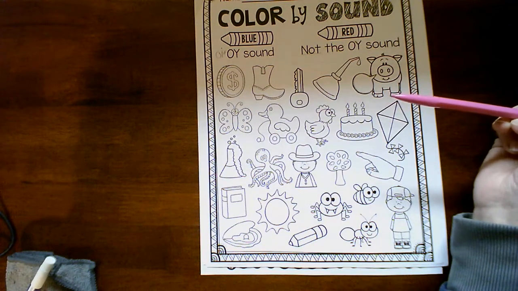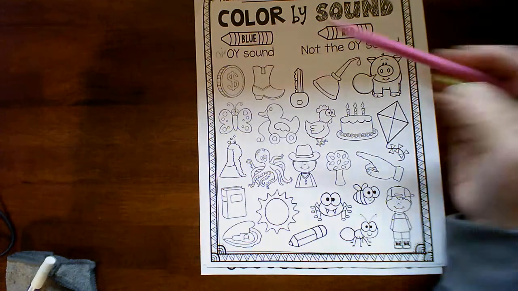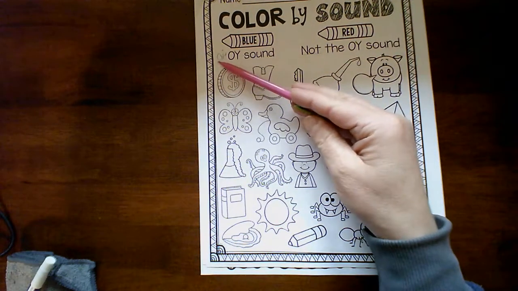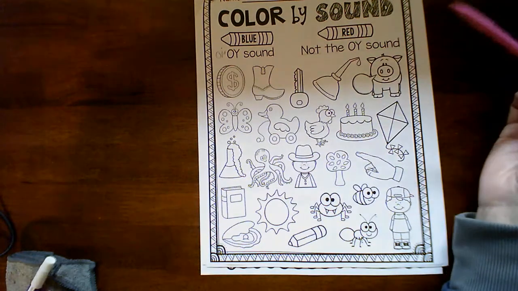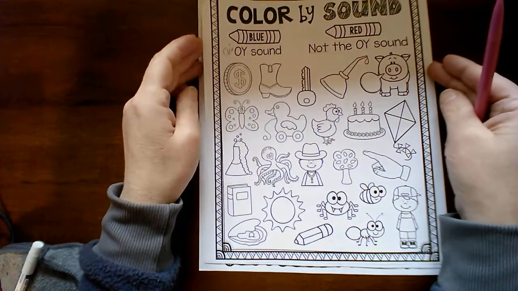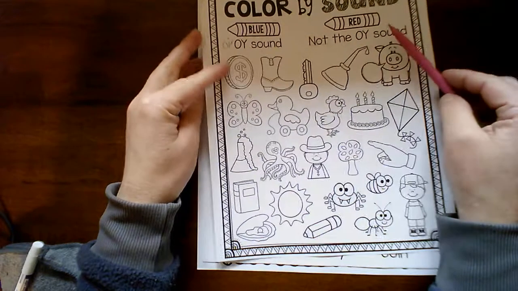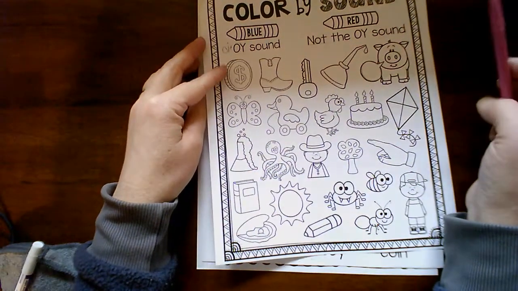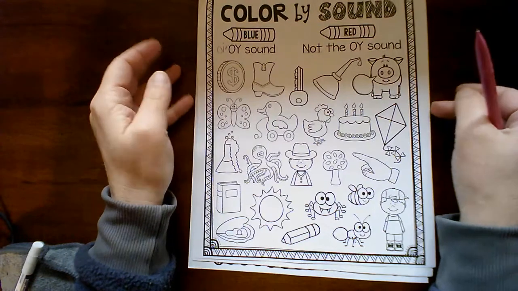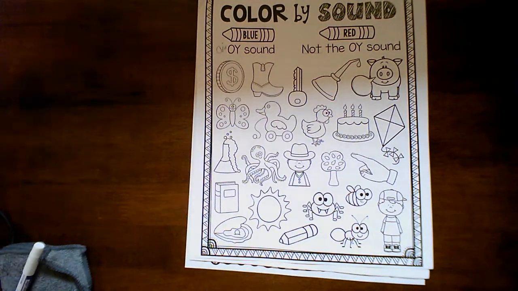Okay. So go ahead and work on that. Remember how we changed it. So if it's O-I or O-Y, you can color it blue. As long as it has the oi sound in it, then go ahead and color it in blue. If it doesn't have the oi anywhere, color it red. Okay. Thanks for being patient with me as we figured out that change. Have fun!